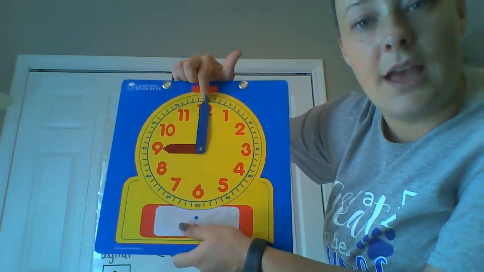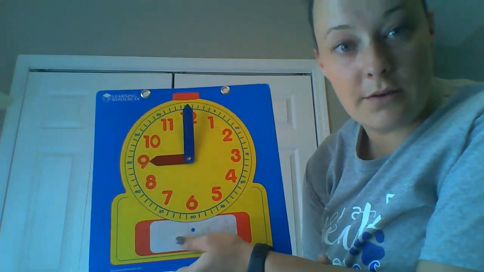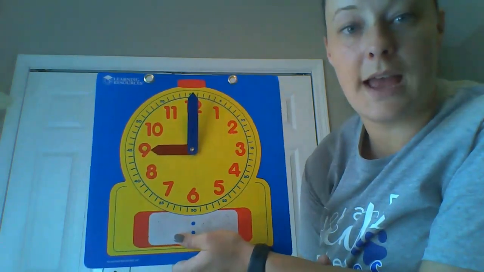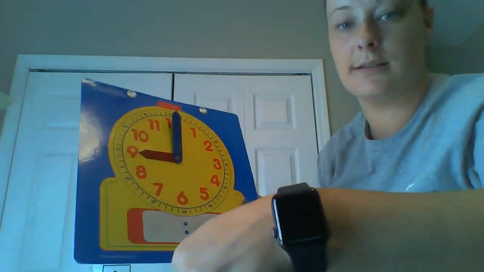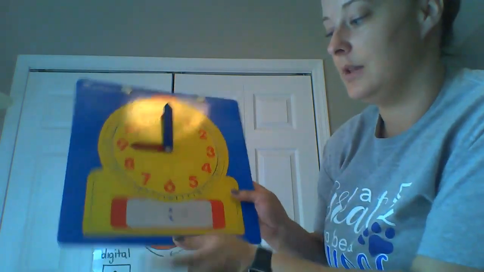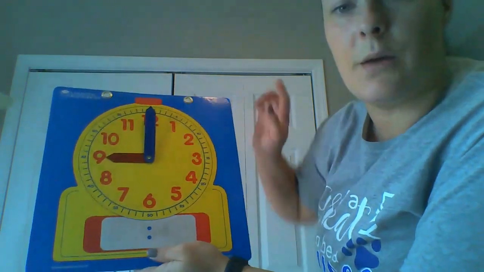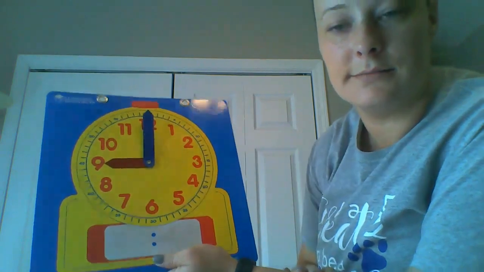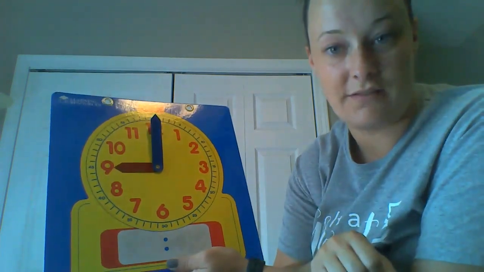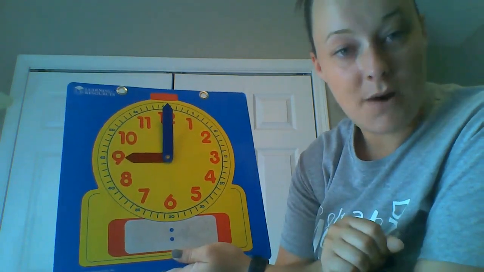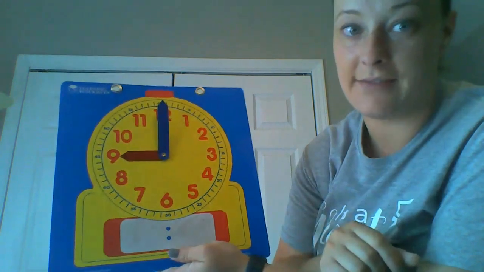All right, so until we see each other tomorrow, I want you to be going around your house and looking for digital clocks like my watch or like this. And I want you to be looking for analog clocks. And I want you to count them. I want you to see how many analog clocks you have and how many digital clocks you have. And when I come back on here tomorrow, I'm going to tell you how many I have in my house.